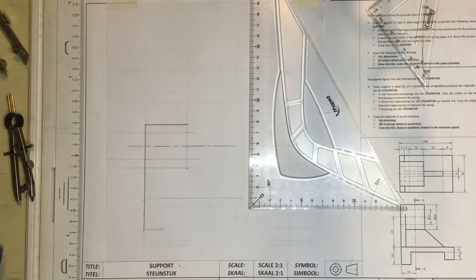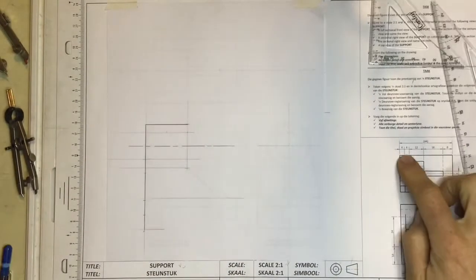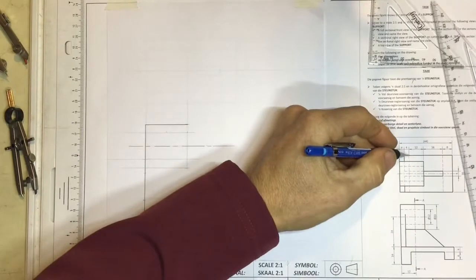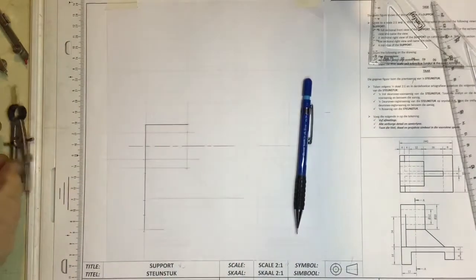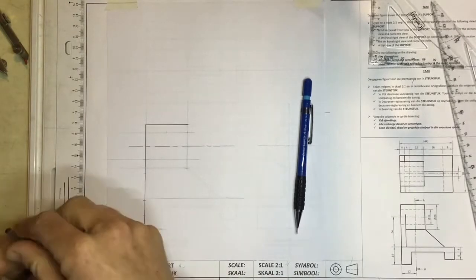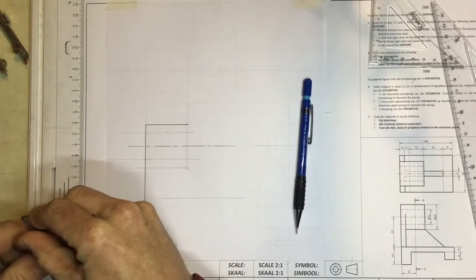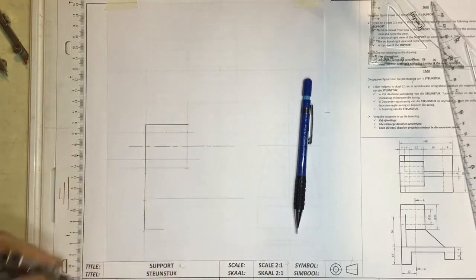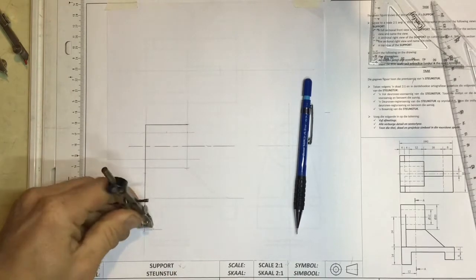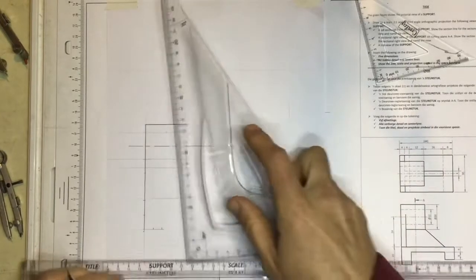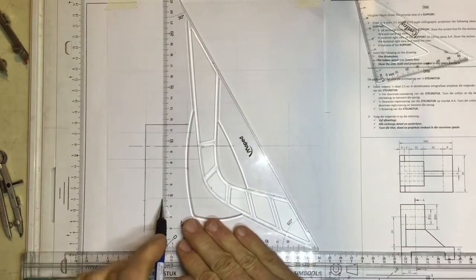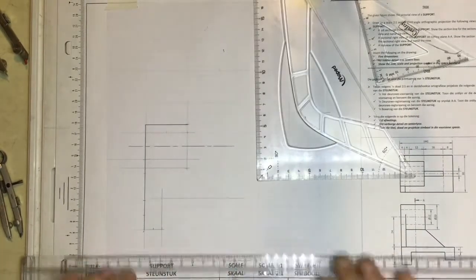It says that I have this base over here that is 4 plus 4, so that would be 8 millimeters. Oops. Measure off 8 millimeters accurately. Go over there, there, and there. And I can draw in a construction line coming up over there.